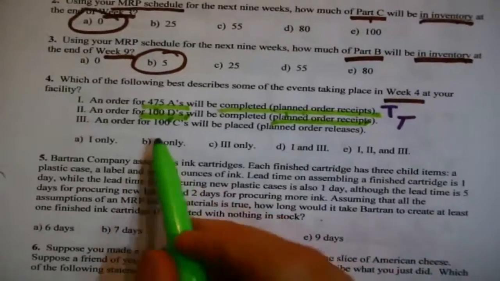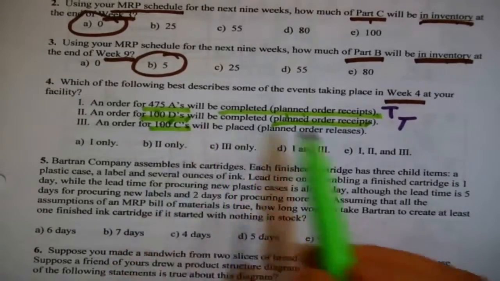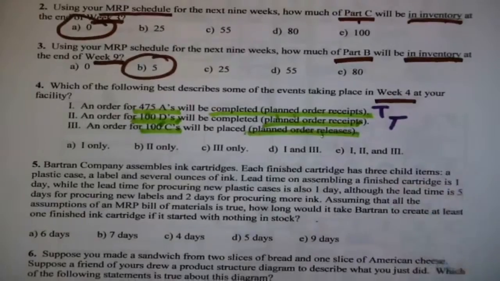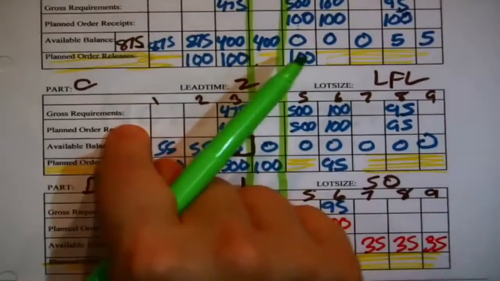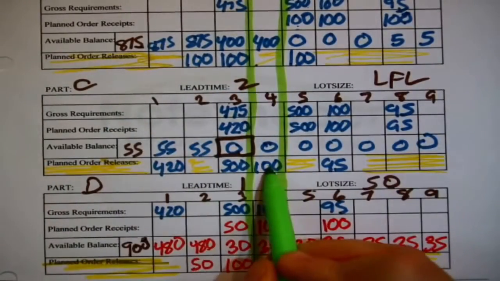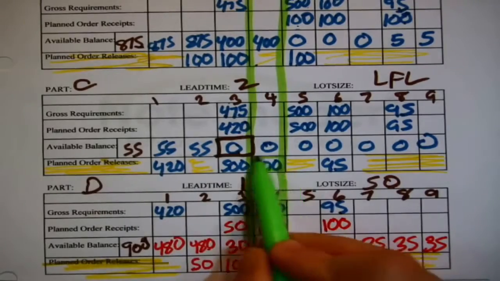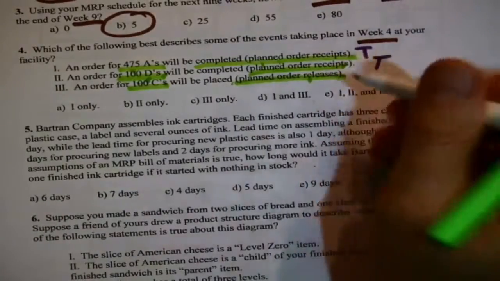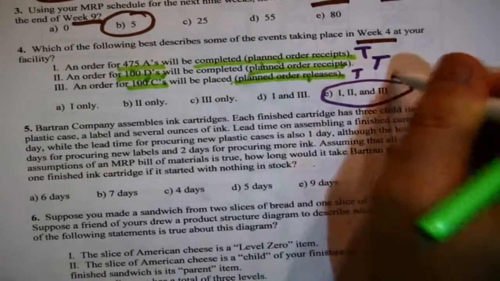Okay, an order for 100 C's, that's the record and the number, will be placed, planned order releases. Careful, that's the line. Record, this is the week, planned order releases is the bottom one, that's the number? Yeah. So all of those tests true. So that would have made that one partial credit.